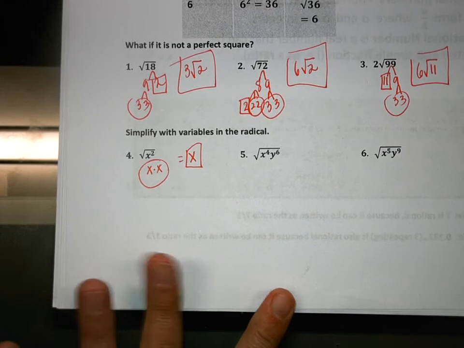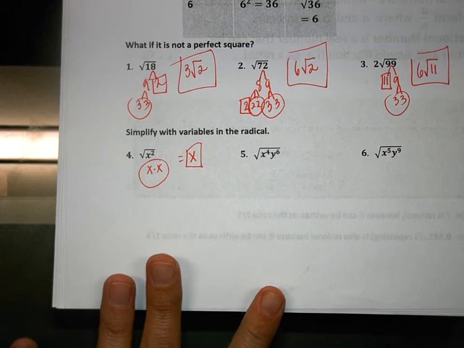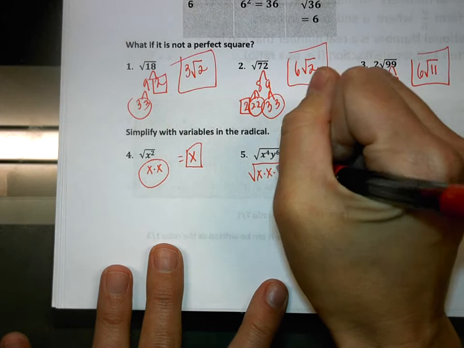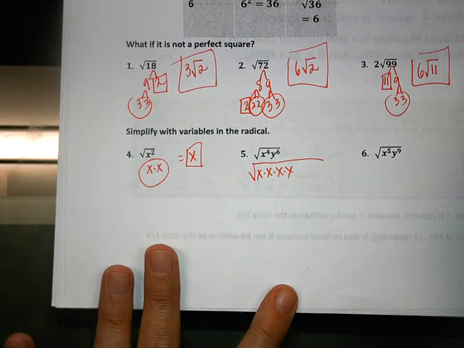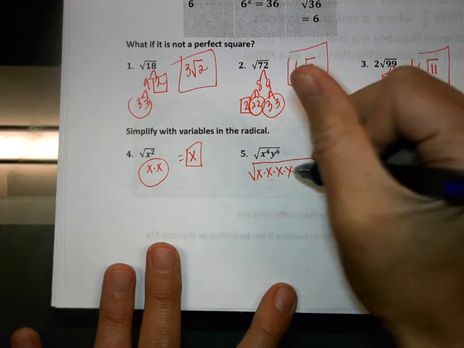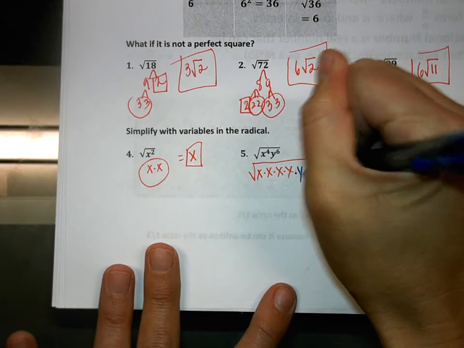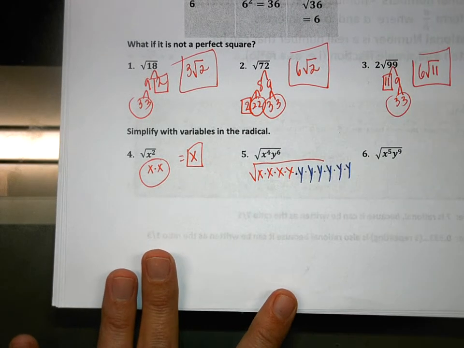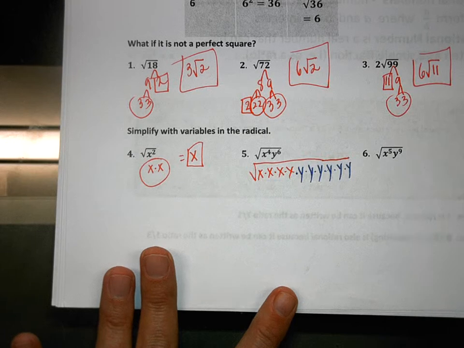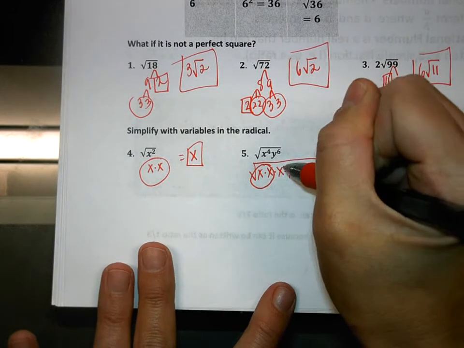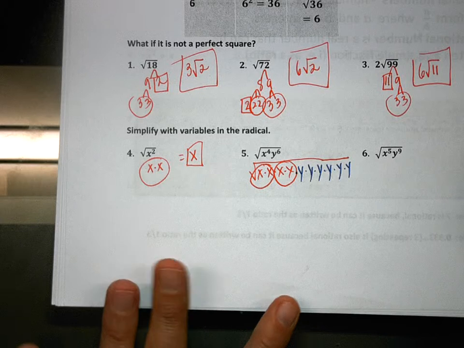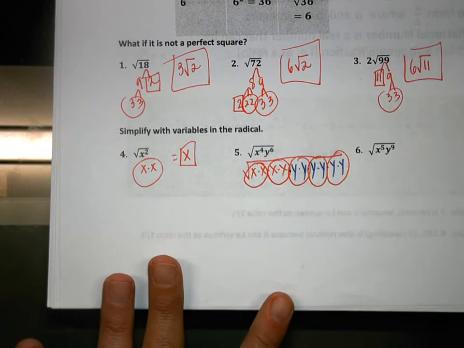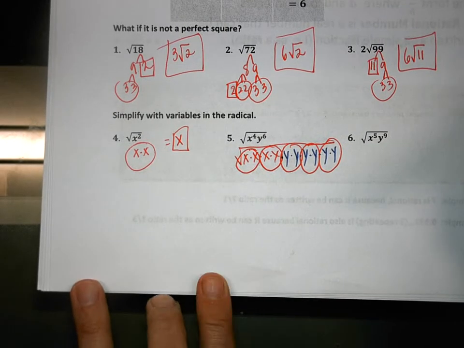Now, if you notice in 5, I'm going to do it the long way, and then I'm going to show you a shortcut, okay? So the long way would be we'd write out 4 x's, 1, 2, 3, 4, and then I'm going to write out 6 y's, 1, 2, 3. Okay. And because they're square roots, we need 2 for a group. So I have 1 group, 2 groups of x's, and then when we go through the y's, I have 1, 2, 3 groups of y's. So how do you think I write that answer?